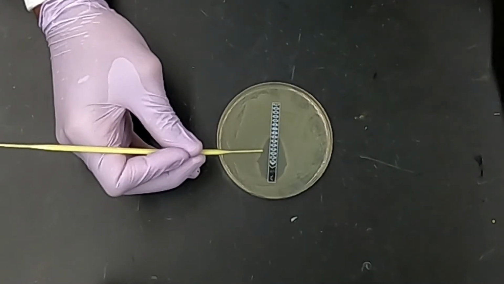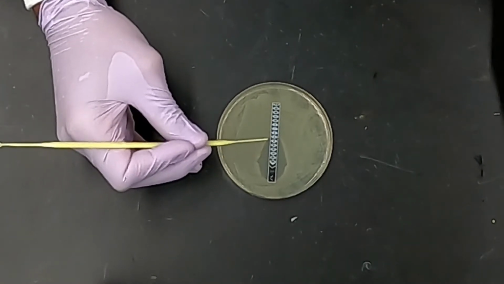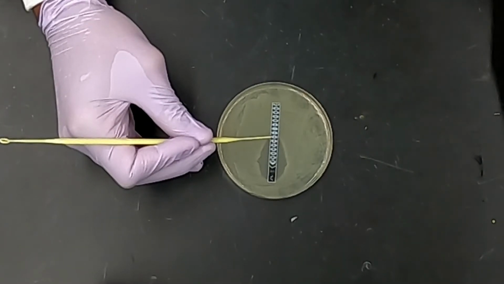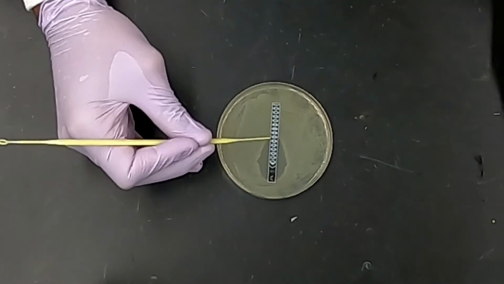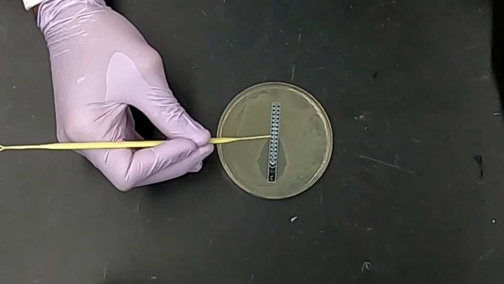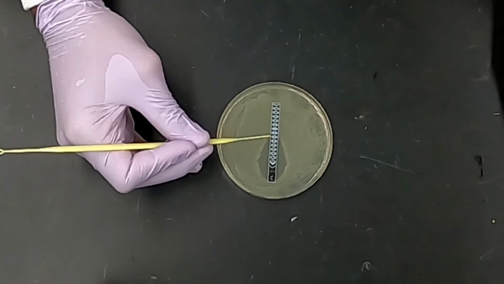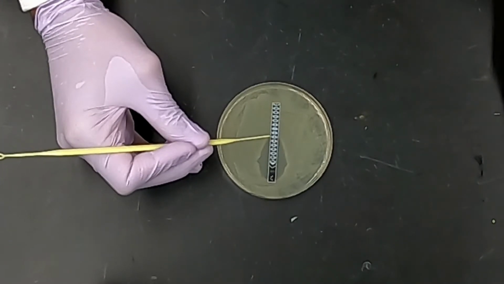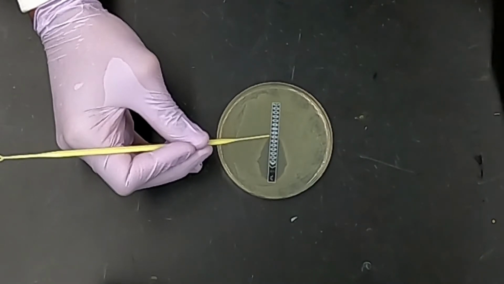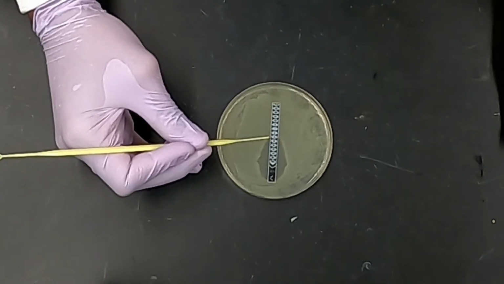coli. So if we follow the zone of inhibition down to where it touches the strip, we can see here, I'll use this loop to point that it stops at 4 micrograms per mil, and so in this case we can conclude that our MIC for ampicillin against E. coli is about 4 micrograms per milliliter.